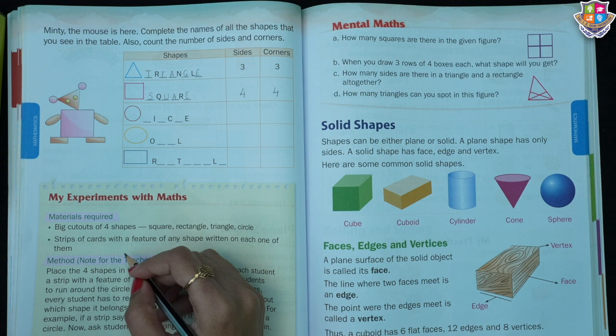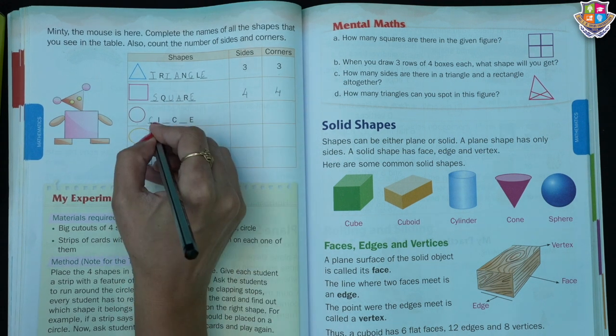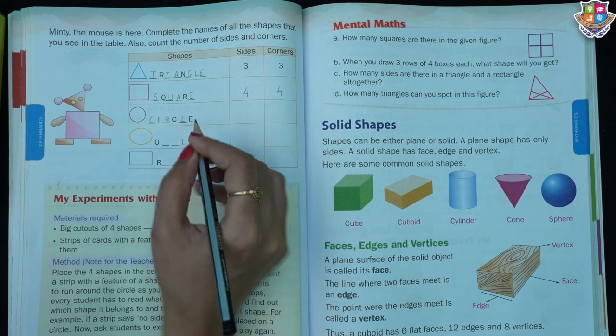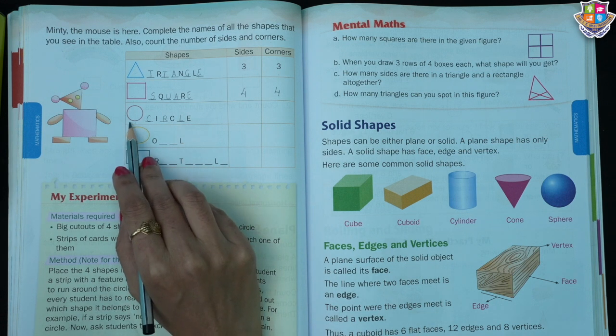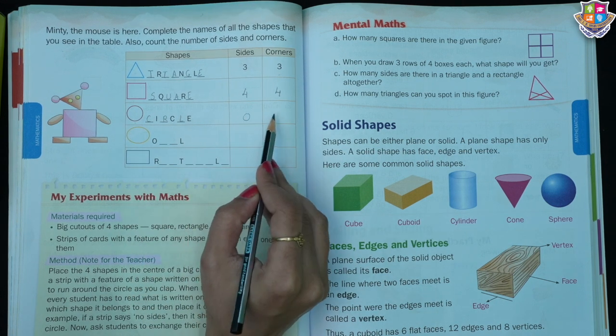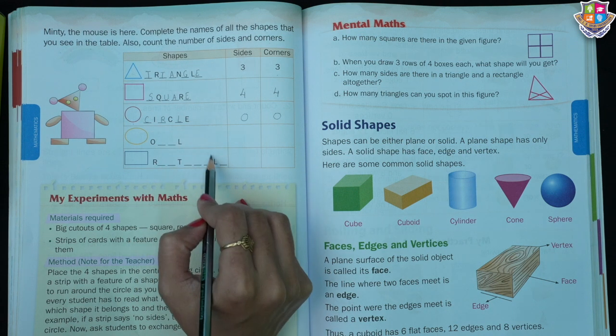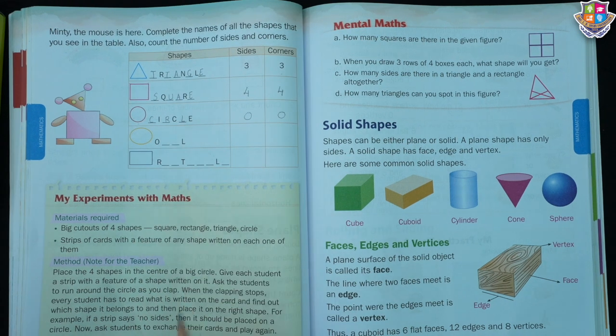Okay students. Now see here, circle, C-I-R-C-L-E, circle. See, does the circle have any side or corner? No. So 0 sides and 0 corners. Similarly, you are going to solve these two.